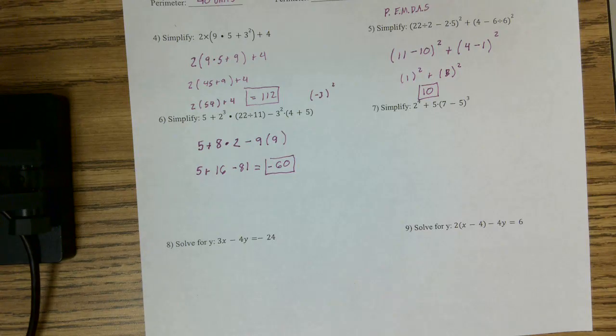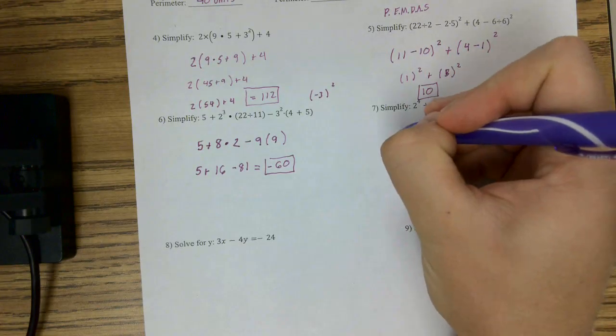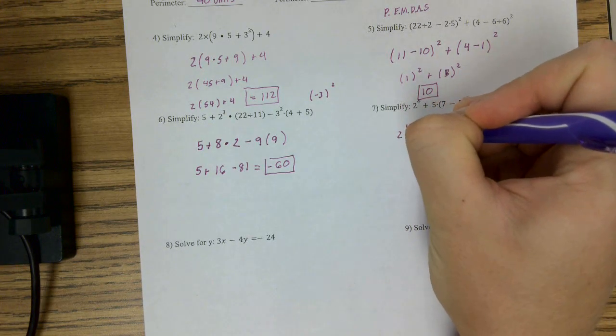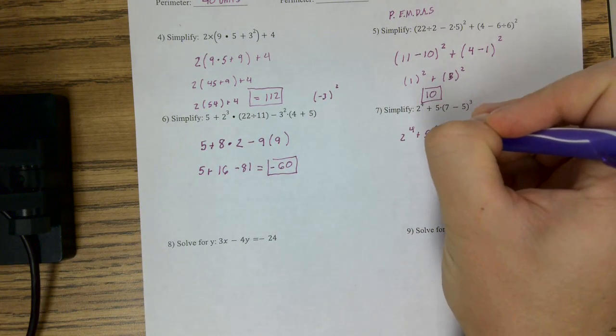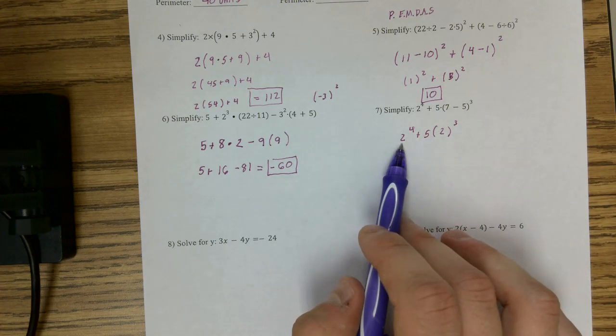So now we're just going to do again the order of operations. Operations, A, parentheses, 7 minus 5. So we're going to have 2 to the 4th plus 5, and I'm just going to put the parentheses, 7 minus 5 is 2, cubed. And now I'm just going to do the order of operations again. So my exponents come next. So 2 to the 4th.